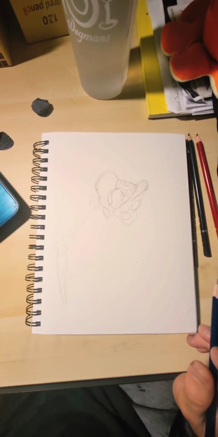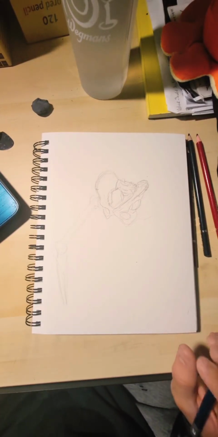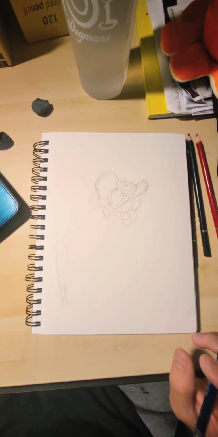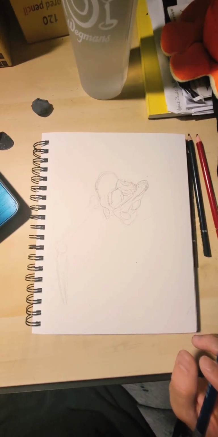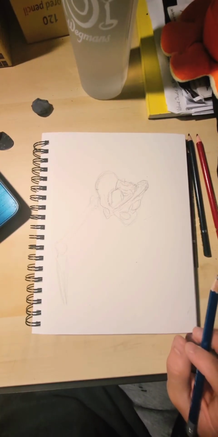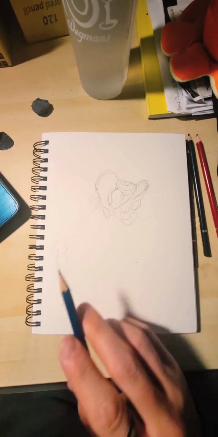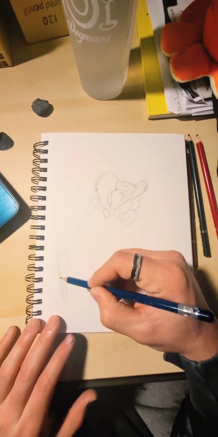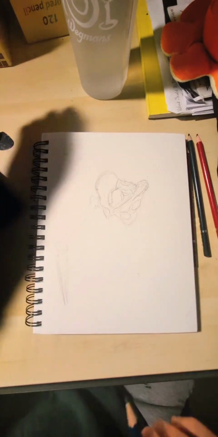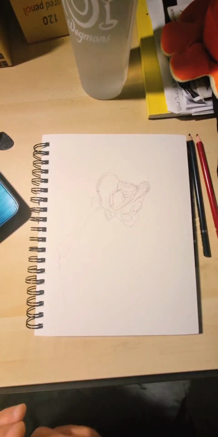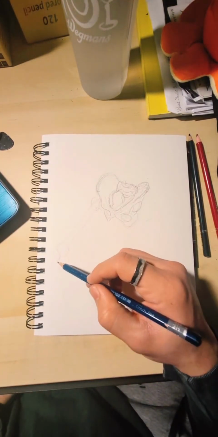Welcome back to another Anatomy Live. Two weeks ago, we went over the outside view of the leg. So this week, we're going to go over the inside view. Now, I didn't go over the inside view last week because I was giving an example of how you can implement your knowledge of anatomy into your illustrations.